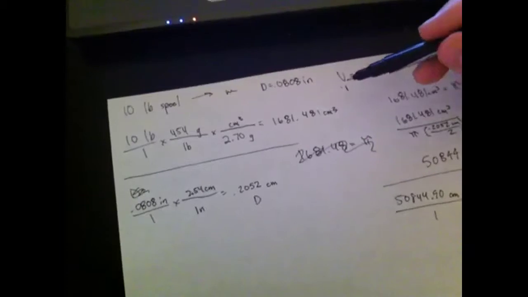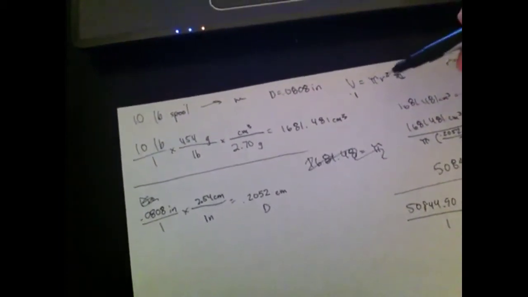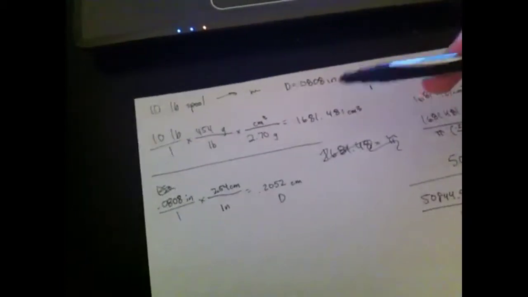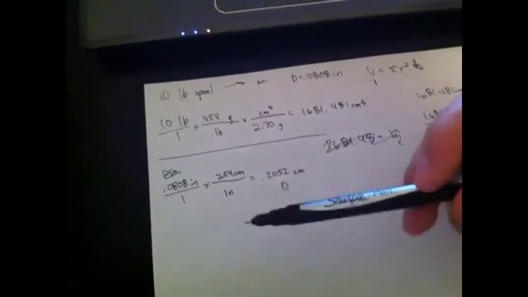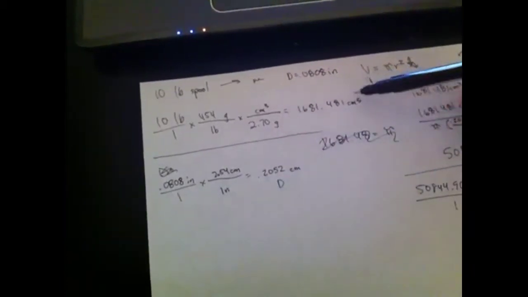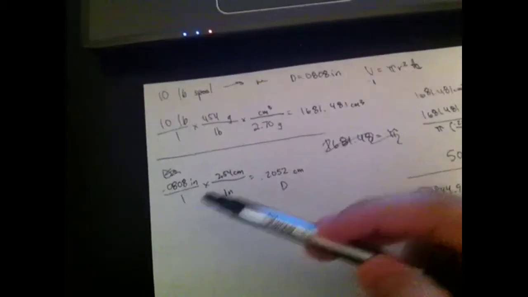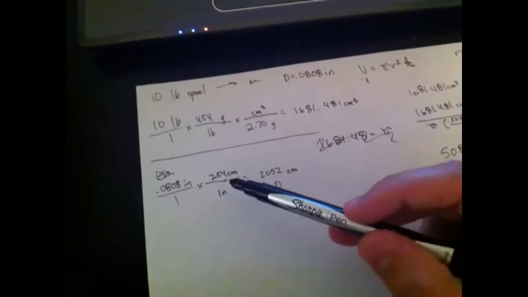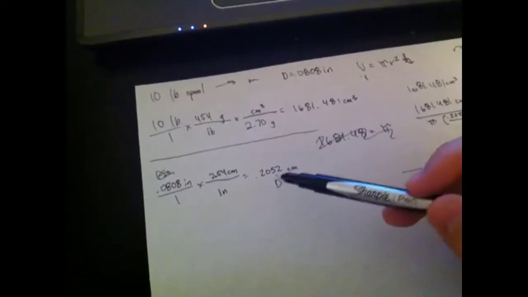So we know volume, we know pi because pi is pi, and then it's radius squared, and we know radius because they give us diameter. So they give us diameter in inches, so I just turn that into centimeters because I got centimeters here. So that's 0.0808 inches. I use the conversion factor, 2.54 centimeters per inch, and then that gives me 0.2052 centimeters is the diameter.